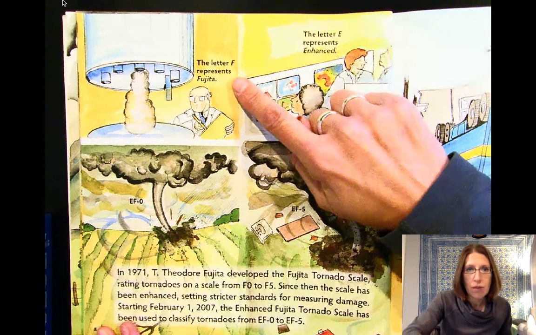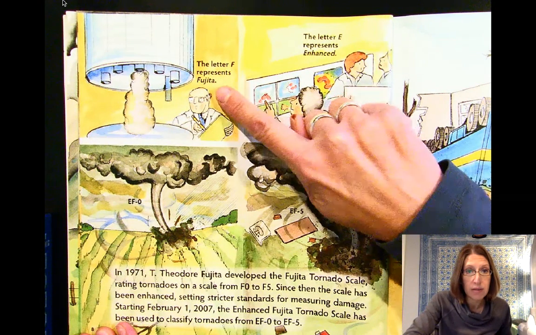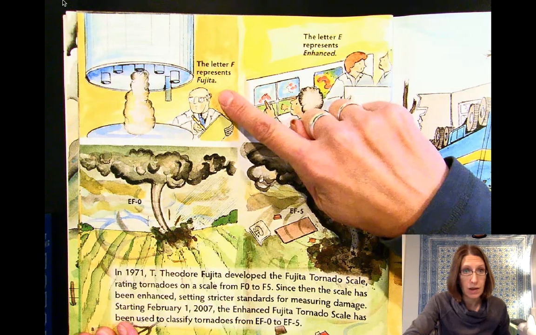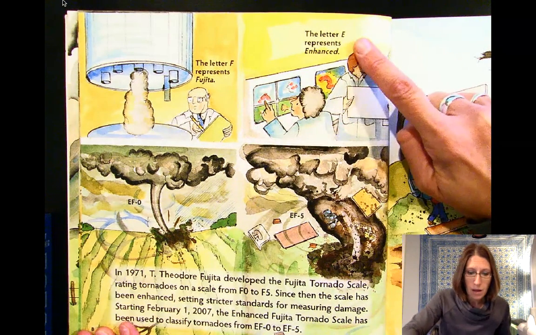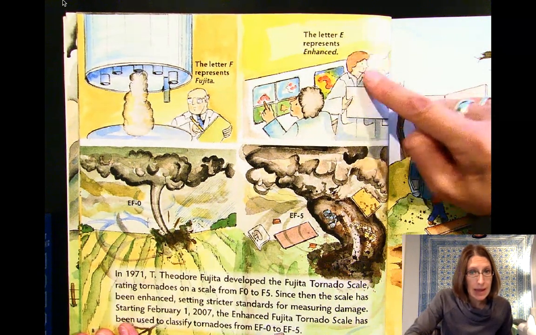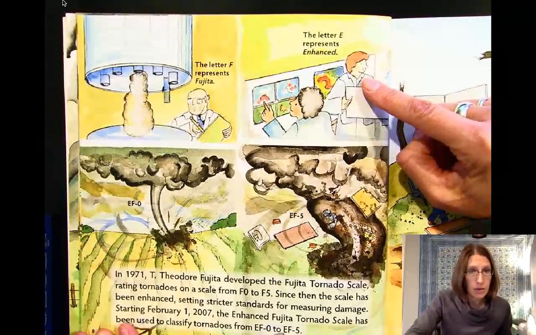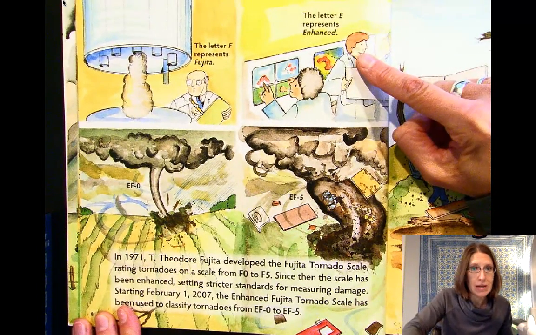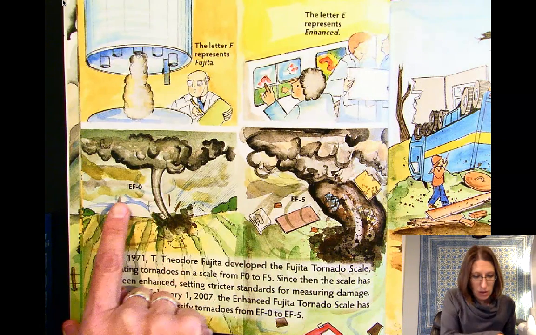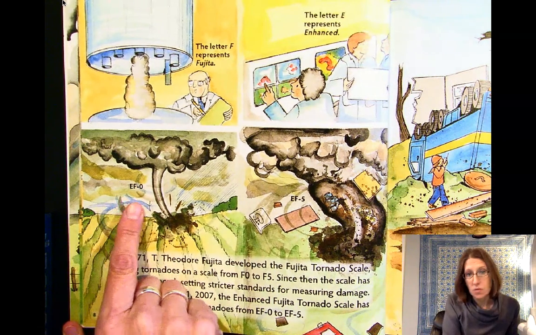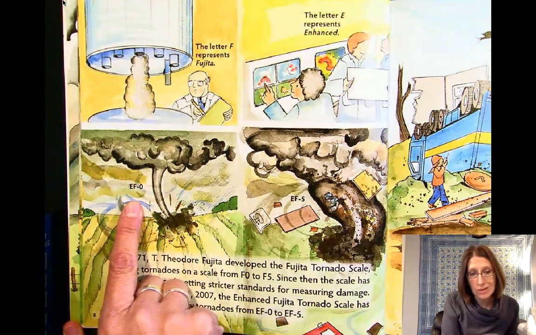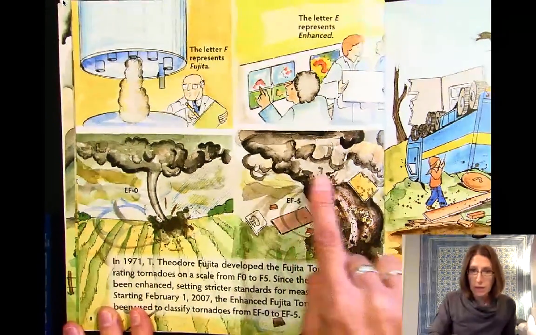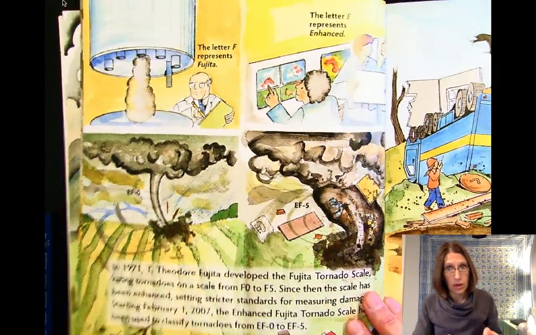So here we have the letter F represents Fujita, and he is the scientist and the meteorologist who developed this scale. The letter E represents enhanced, so they kind of made a new system in 2007. So there would be an example of maybe an EF0, so a tornado that doesn't cause a lot of damage, to an EF5. And this is kind of the worst type of tornado.